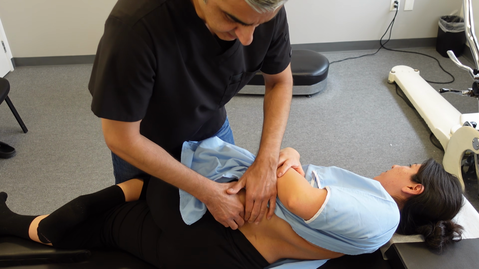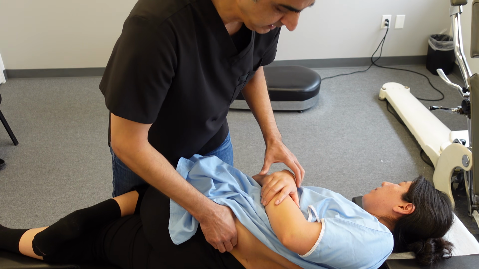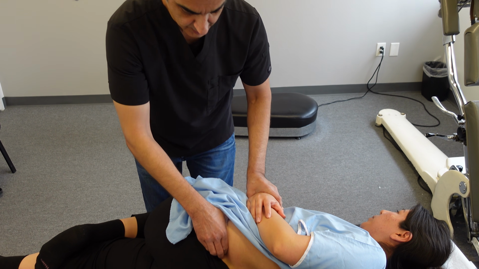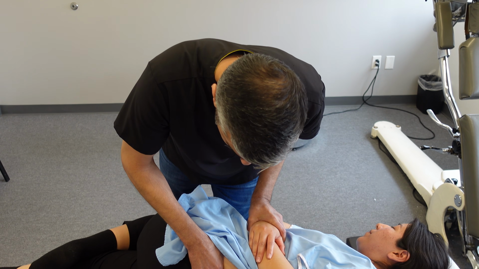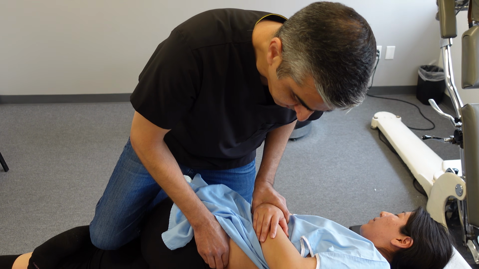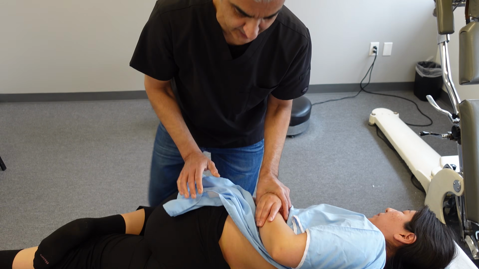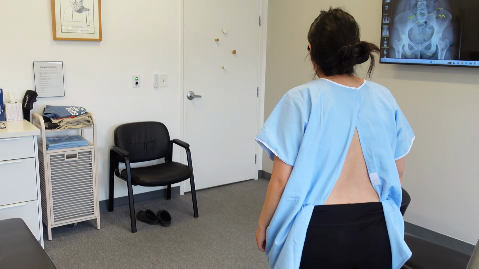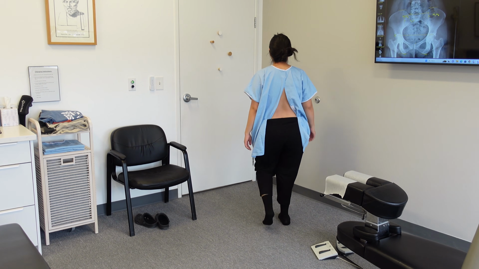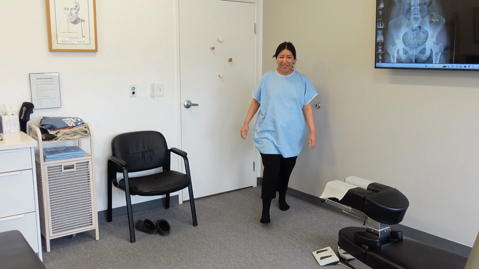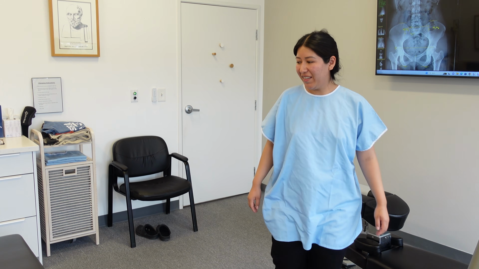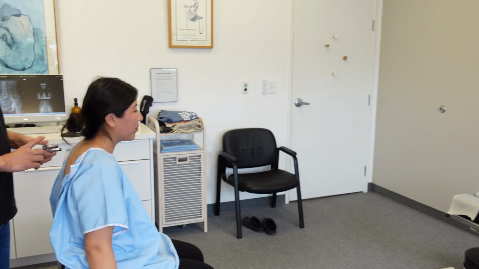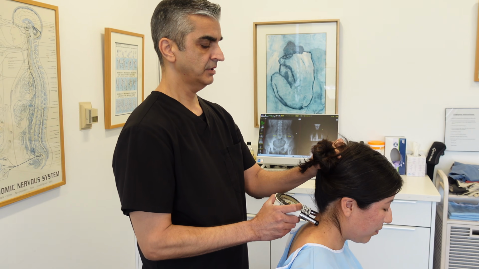Now I'm making sure we get the tissue out of the way. Good. Let's roll the patient a little bit there. Good. Right there. Gotcha. Come on up, let's walk it out. A little different, yeah? Back over here and have a seat, please. Let's recheck the neck. And then I do want to work on that wrist.